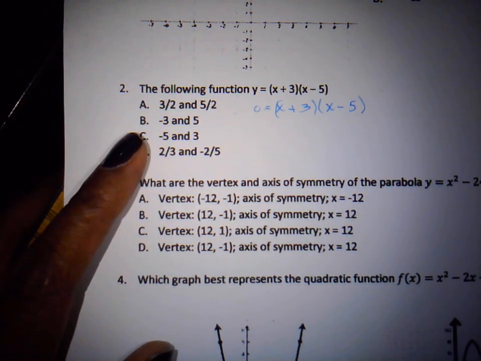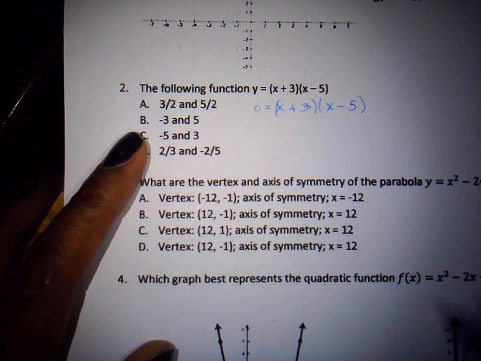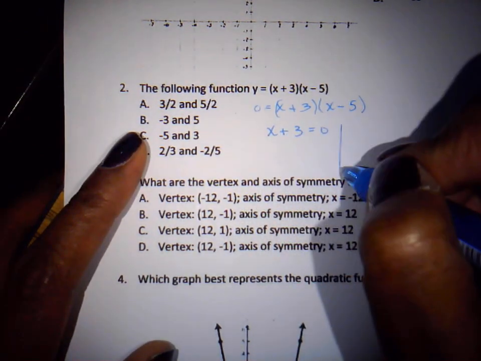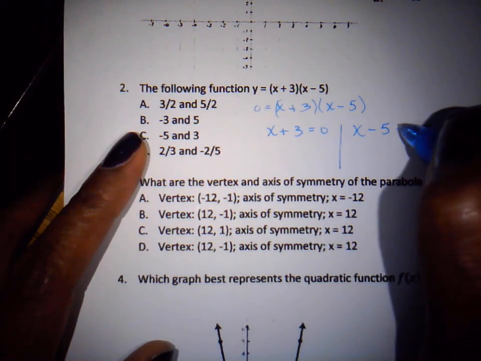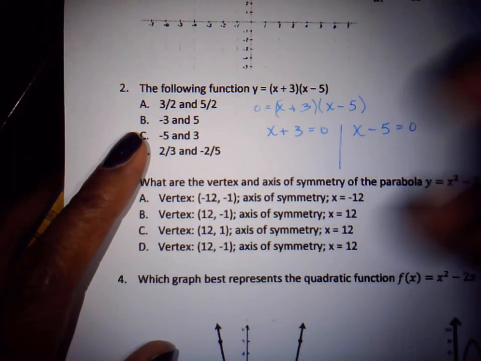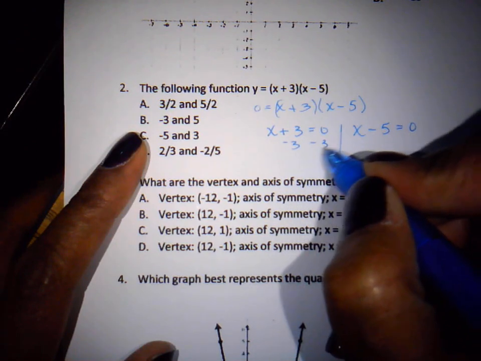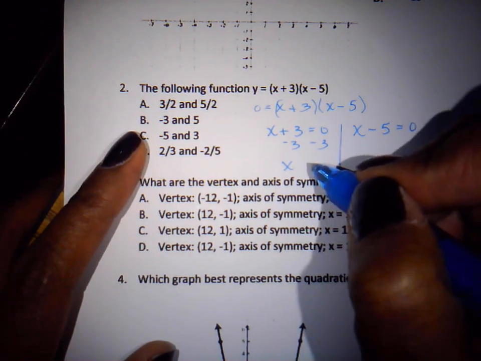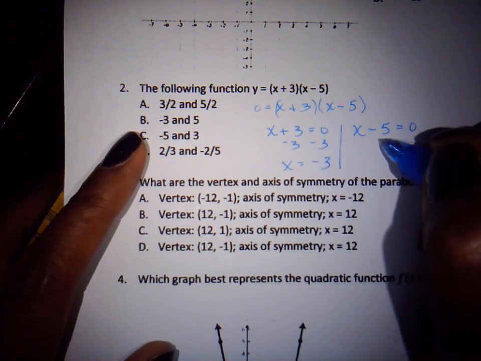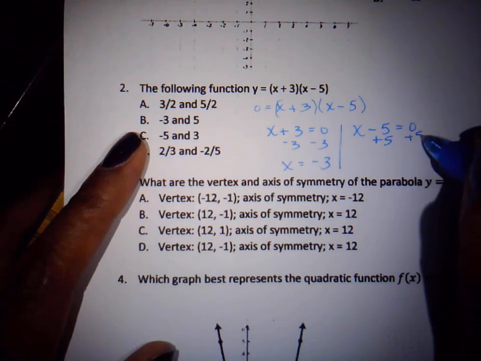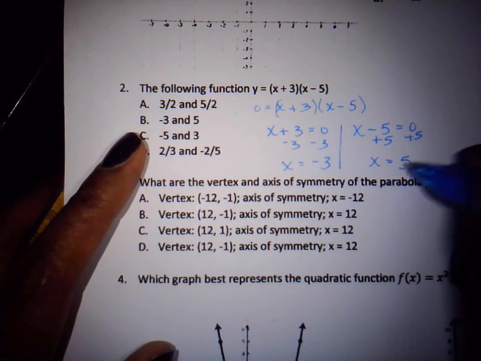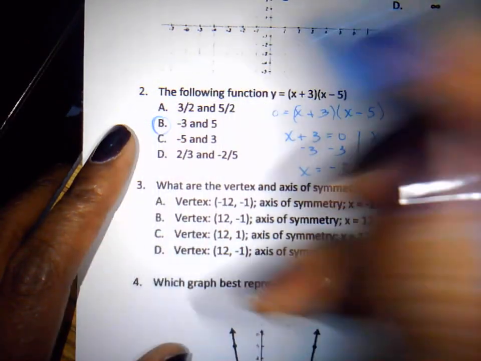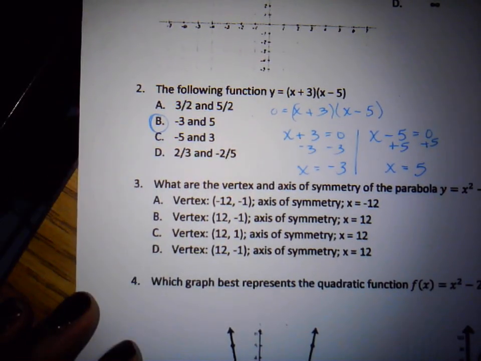Okay? And then I would take each factor and set it equal to 0. Very simply, I would have x plus 3 equals 0 and x minus 5 equal to 0. Then I would subtract 3 from both sides here. X is equal to negative 3. And then I would add 5 to both sides here. X is equal to 5. And obviously, the answer would be answer choice B. Okay? Any questions or concerns?